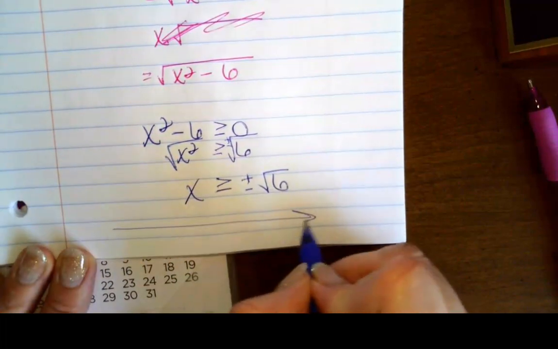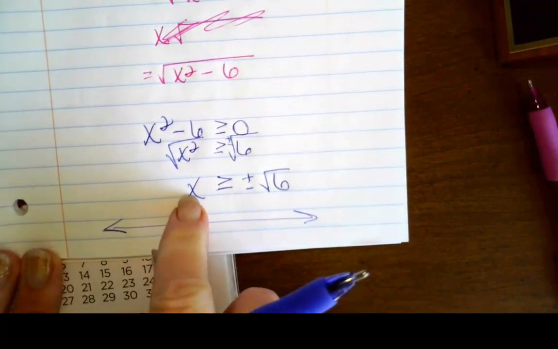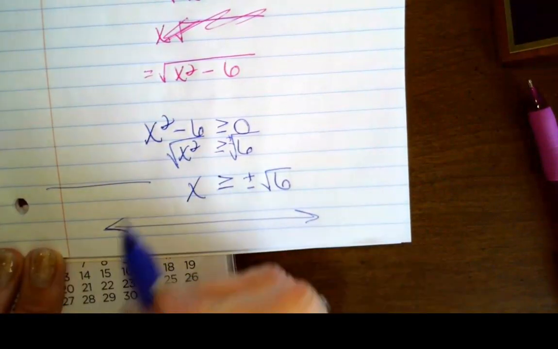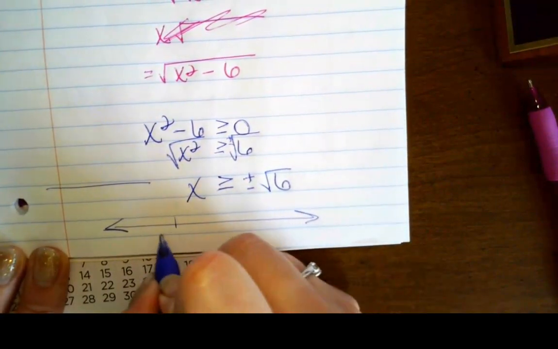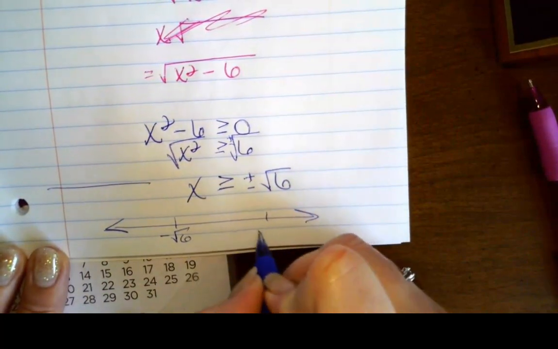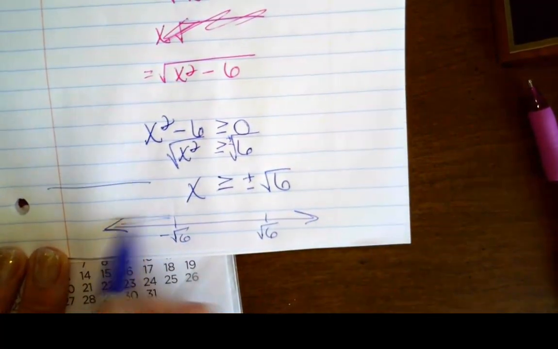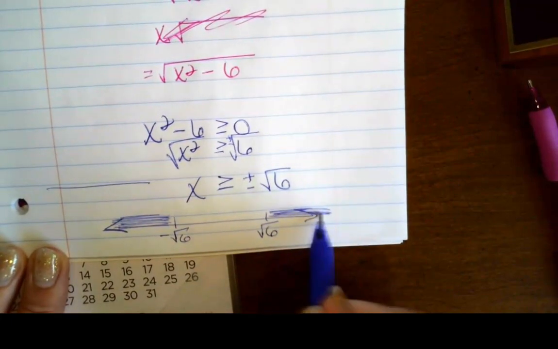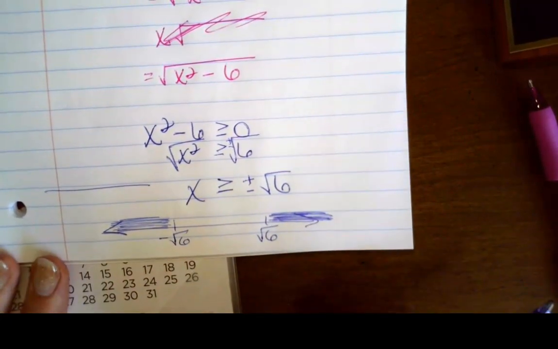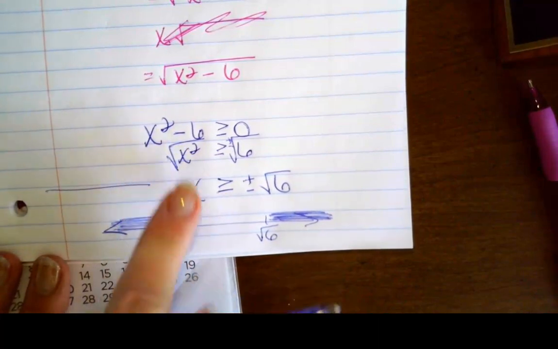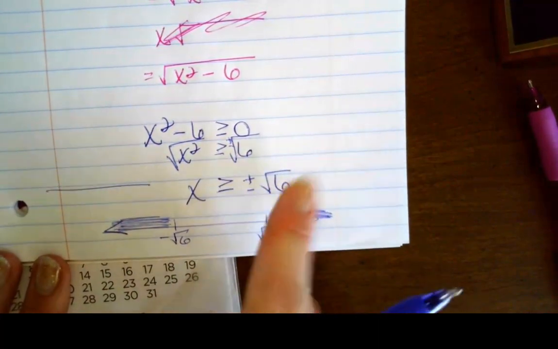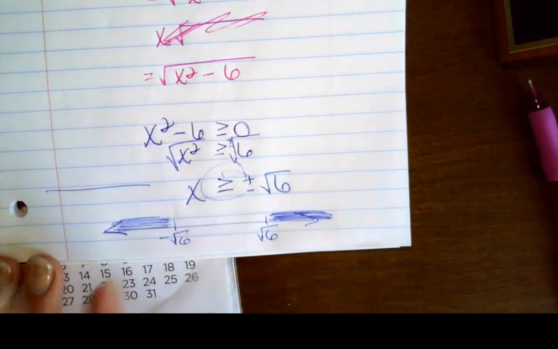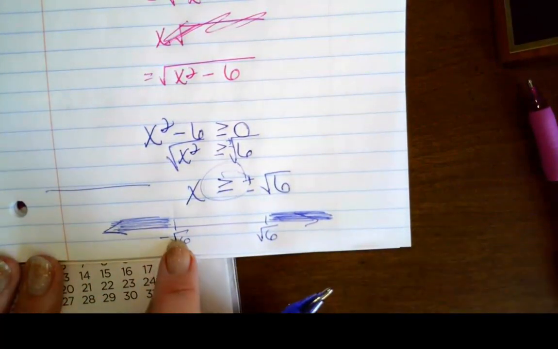So what that means is I actually have x is going to be, I just drew a number line. So I've got a negative root 6. I've got a positive root 6. I can use everything over here, and I can use everything over here. When I squared both sides, I actually morphed this into using two things. And if you don't know what to do, you can grab a point.